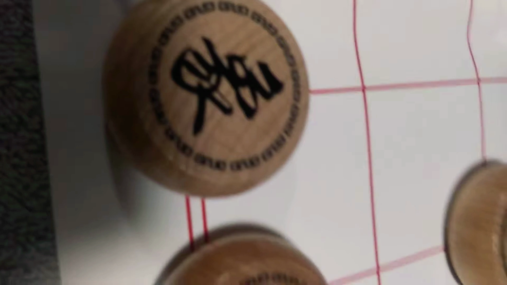You have the rook, the horse, the bishop-ish type one, the elephant, the queen, king, queen, bishop-ish, elephant, knight, rook. So now let's talk about the less confusing one. Well, the rook would be the least confusing one if you know how to play chess.